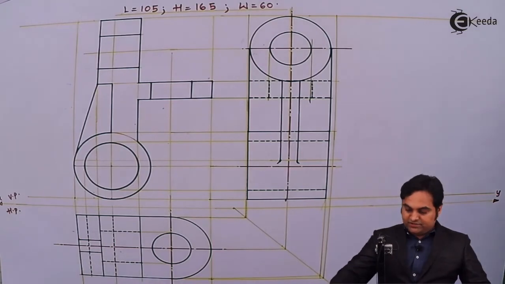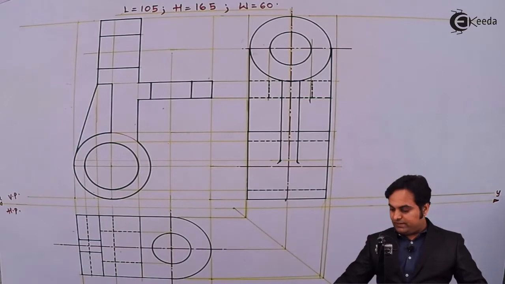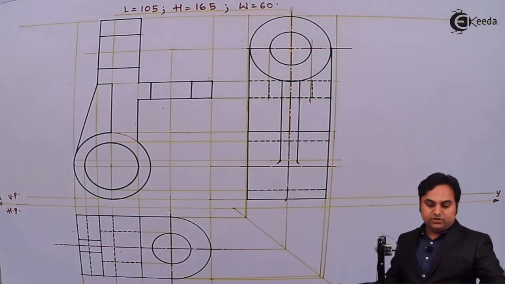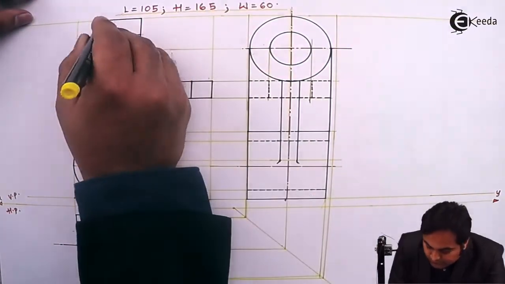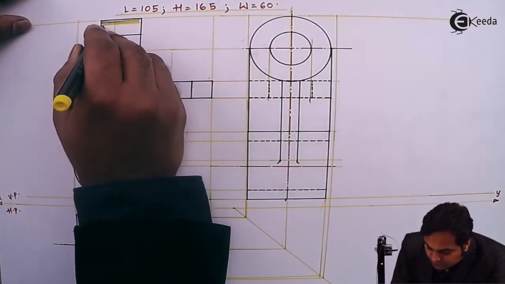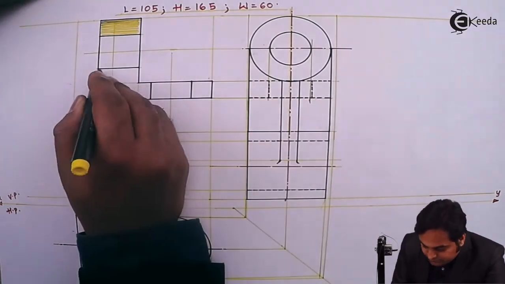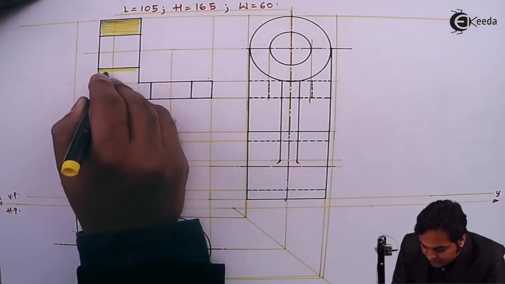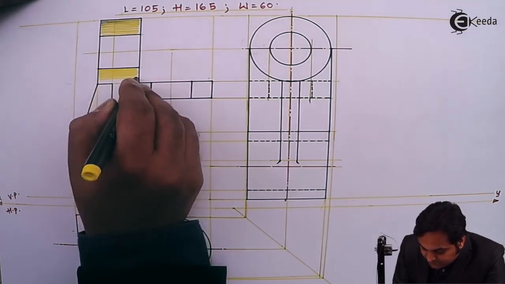Next, after reaching this stage, I have to draw the section lines here. So I'll explain the surface inside which there should be section lines. These are the surfaces which I am shading, inside which there should be section lines.